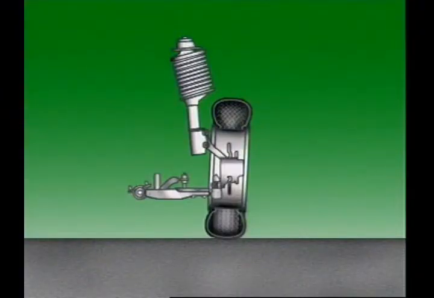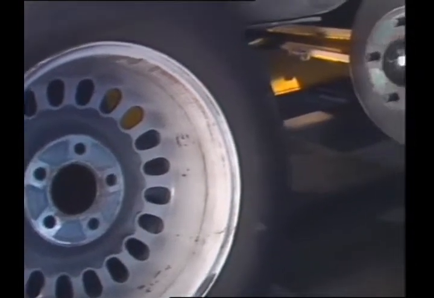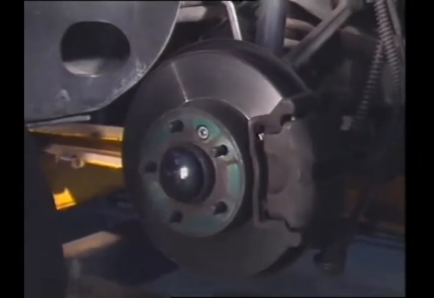Offset is important because it brings the tire center line into close alignment with the larger inner hub bearing and reduces load on the stub axle. This allows the inside of the wheel center to be shaped to provide space for the brake assembly, usually located inside the wheel.